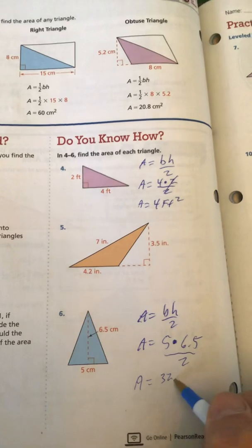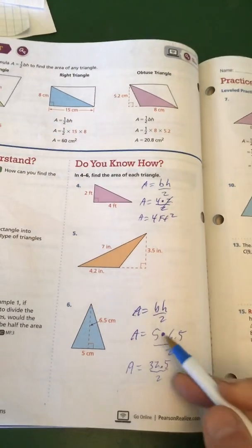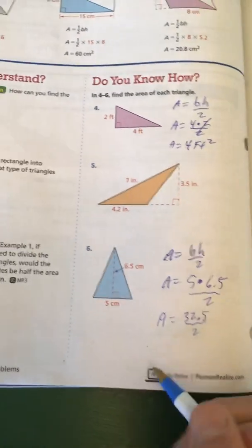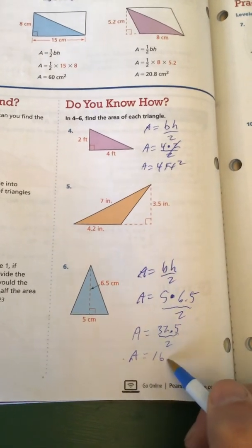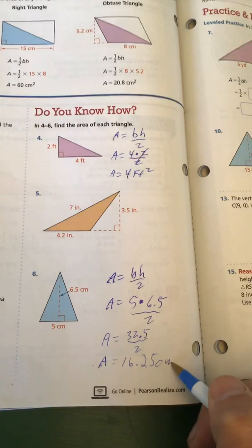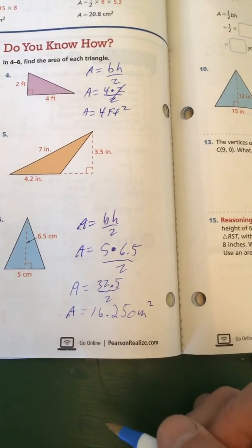This is going to be 32.5 divided by 2. 30 and 2.5 is 32.5. Now half of that, I can do that in my head. That's going to be 16.25 centimeters squared. So there's my answer. So sometimes it's easier to divide by 2 at the end.